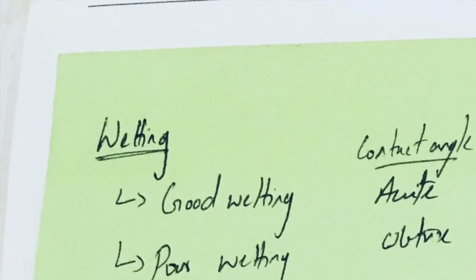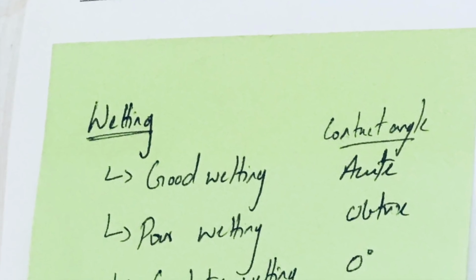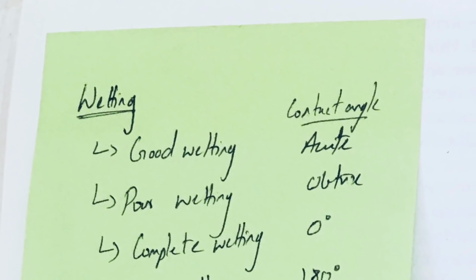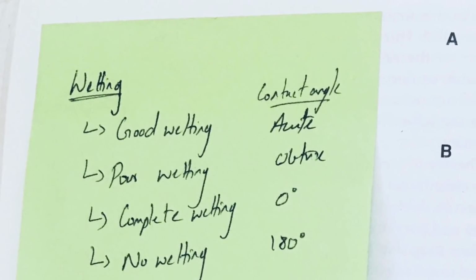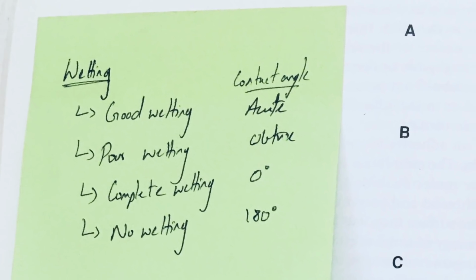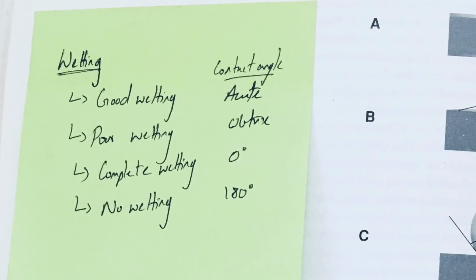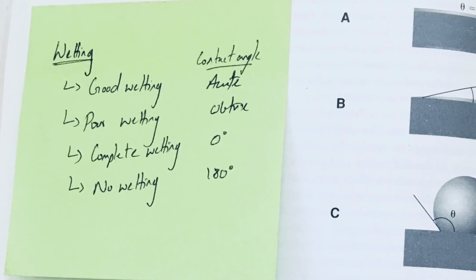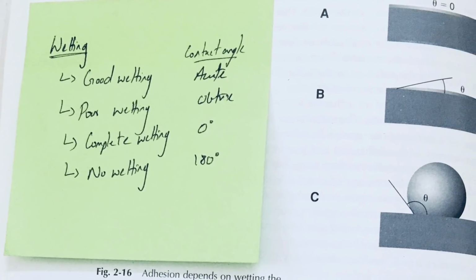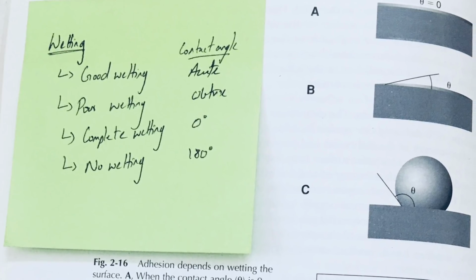I've just tried to write down the summary of this entire chapter in this small stick note, wherein I have mentioned the relation between the contact angle and wetting. Good wetting, obviously acute contact angle. No wetting, 180 degrees. Complete wetting, 0 degrees. So I tried to summarize all those important points in these stick notes. Likewise, you can use your own ideas in order to incorporate either additional points or key points in that given chapter or in that given page, or maybe points which you feel are difficult to understand in simplified words.